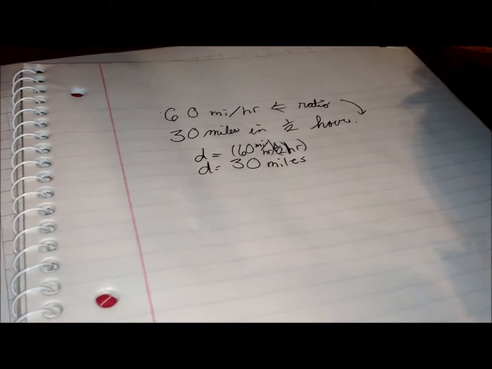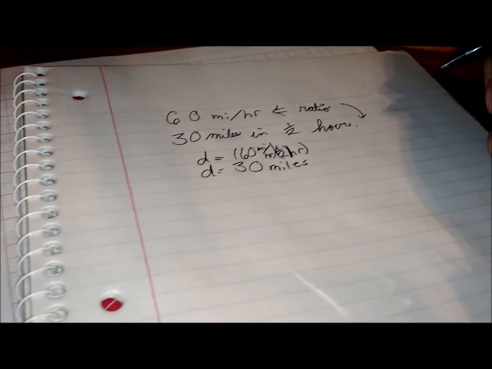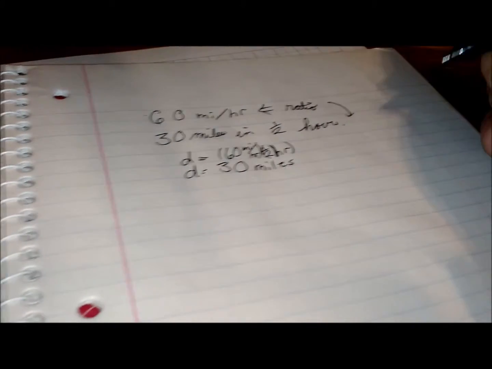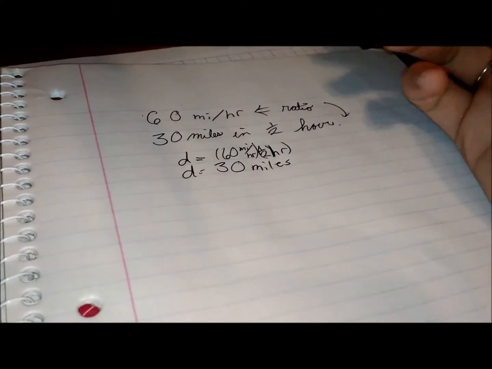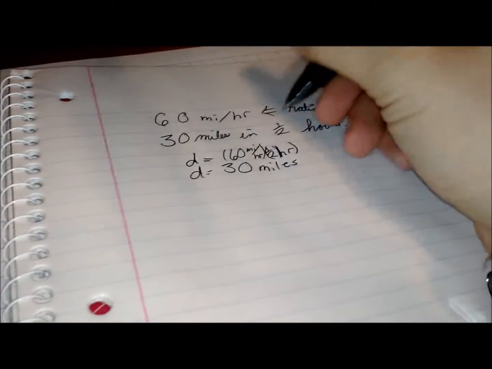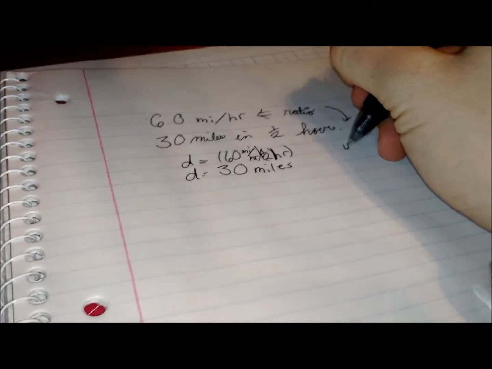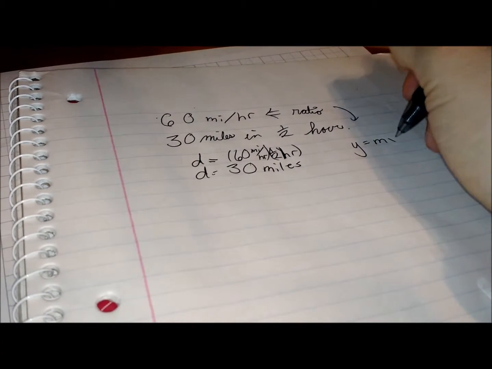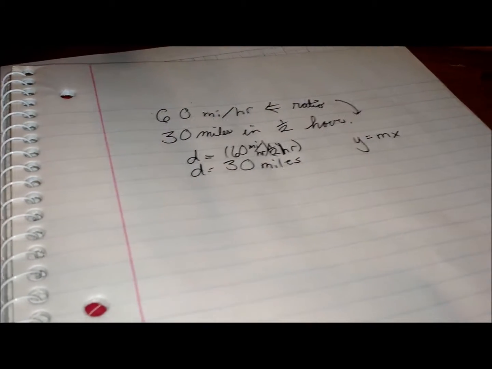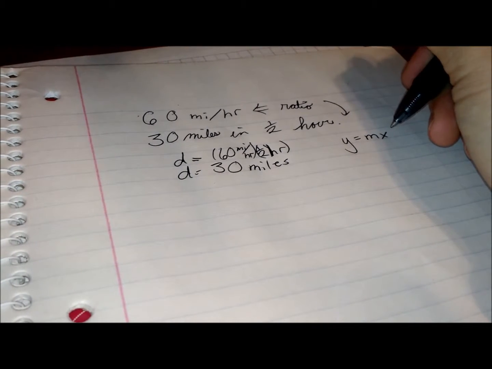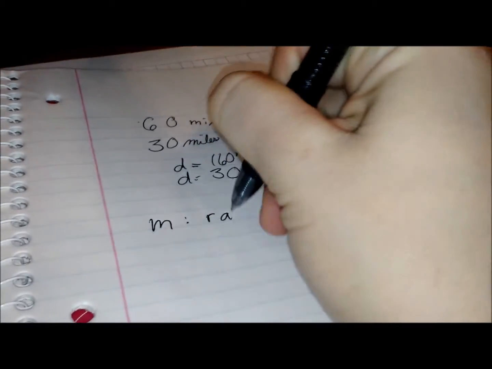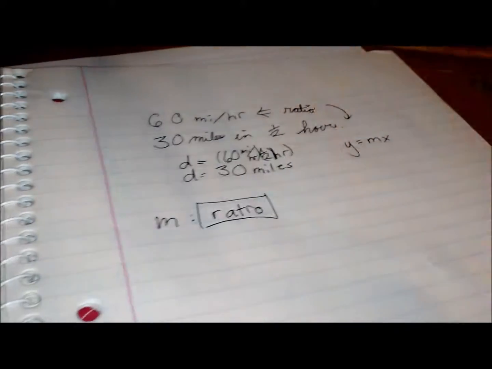Now that was a whole lot of jumping, and probably didn't make a whole lot of sense if you don't already know that equation, which I haven't given you yet. So let's take a step back even further, so that you can fully understand this math that just happened. The equation that I'm using is y equals mx, right? When we use y equals mx, m will always be the ratio.